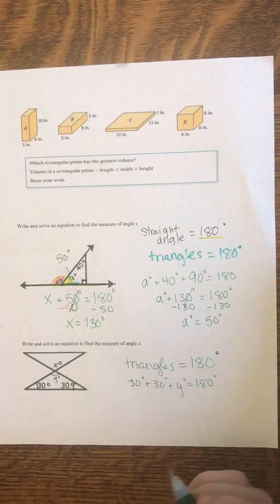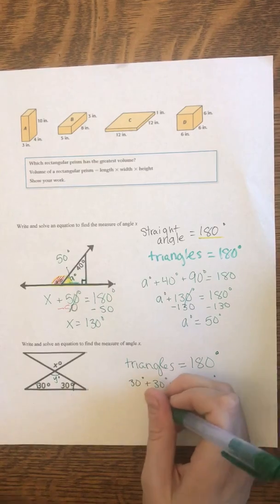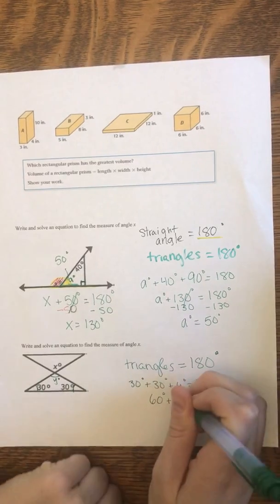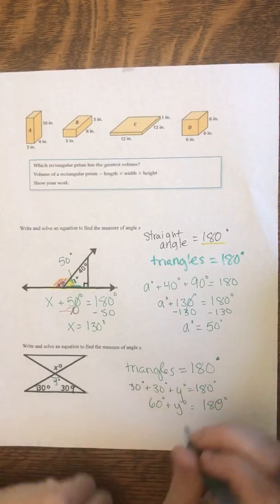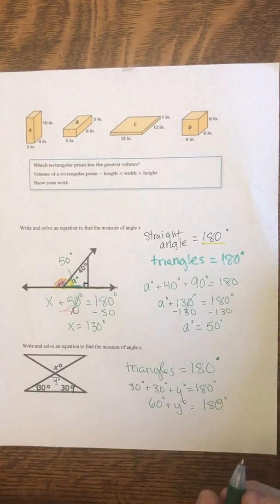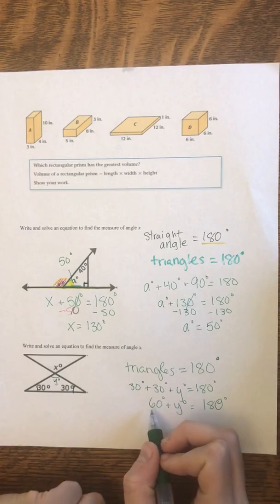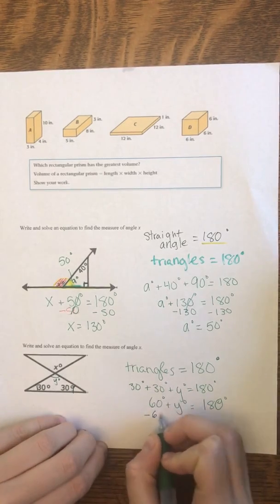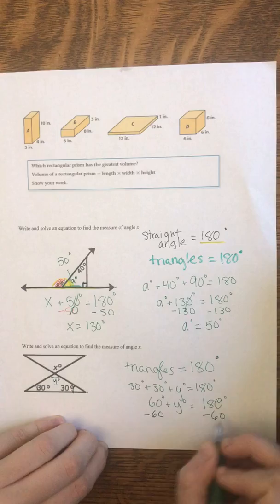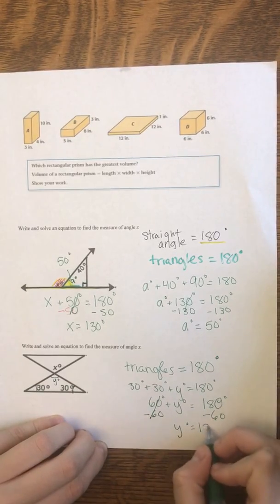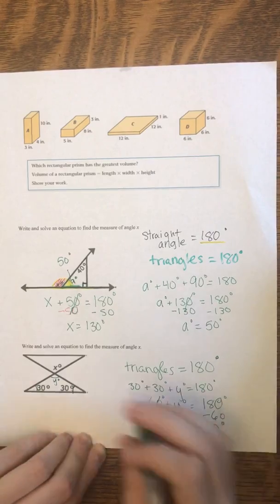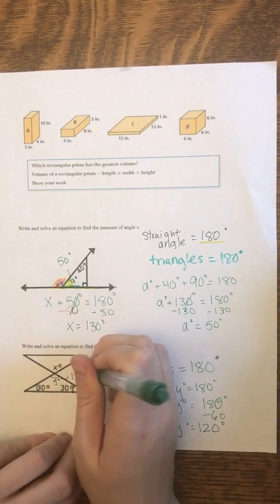Fabulous. Let's add our like terms. 30 plus 30 is 60 degrees plus angle Y equals 180 degrees. Another one-step equation, super easy. You guys can all do this. So the opposite of adding 60 is subtracting 60. I subtract 60 from both sides, and I get angle Y equals 120 degrees. Super duper cool. I know what Y is.